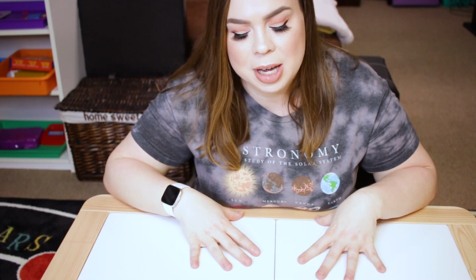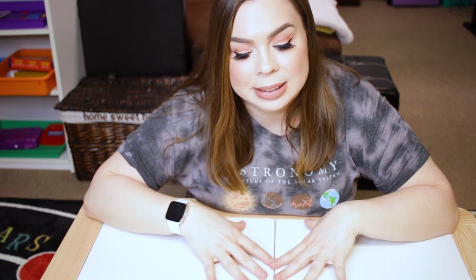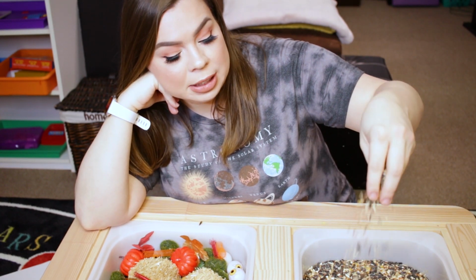Granted, we do use this for more than just sensory. The girls often like to pull trays, which we'll talk about later, and they'll put them on the table or other things too. The main function for this table though is what's inside, and that is sensory bins. You can't really see here just because of camera angle issues, but this is full of sensory bin options.